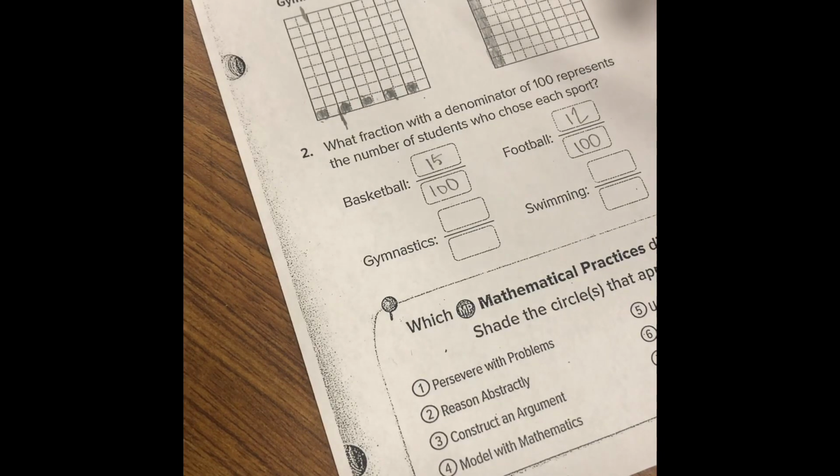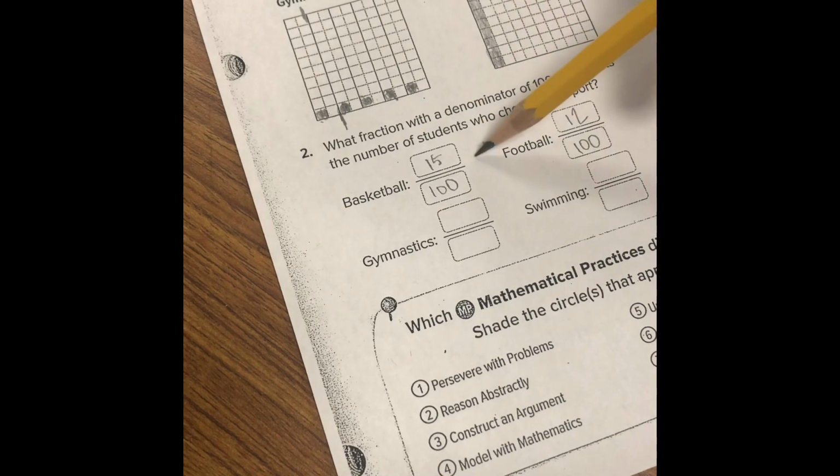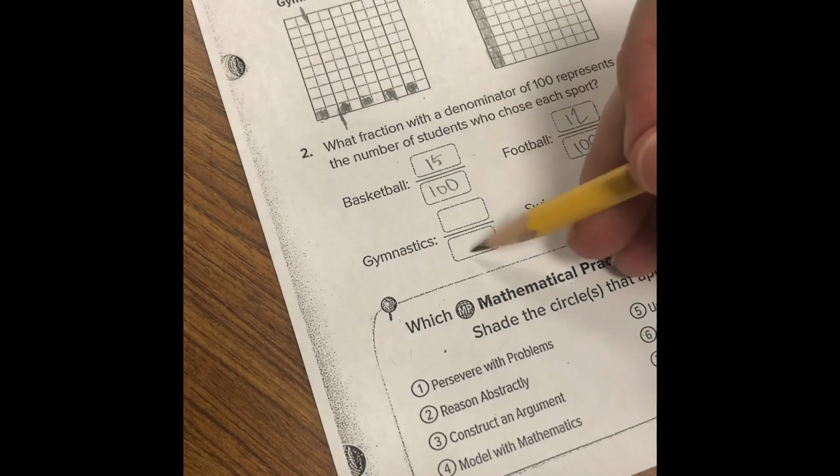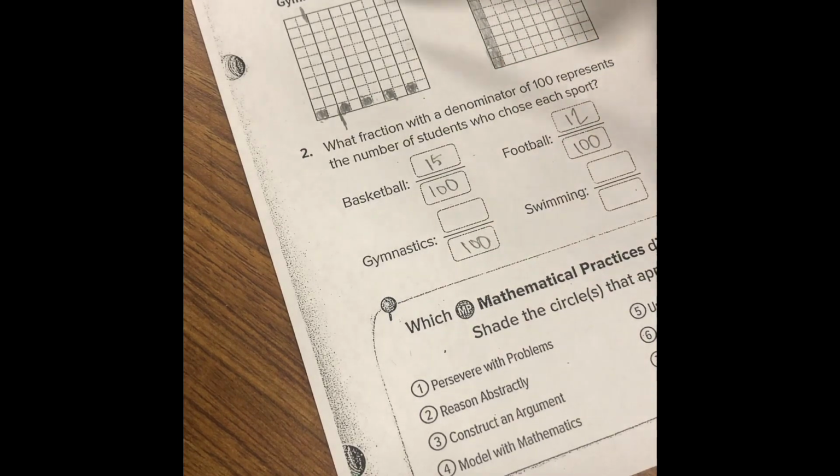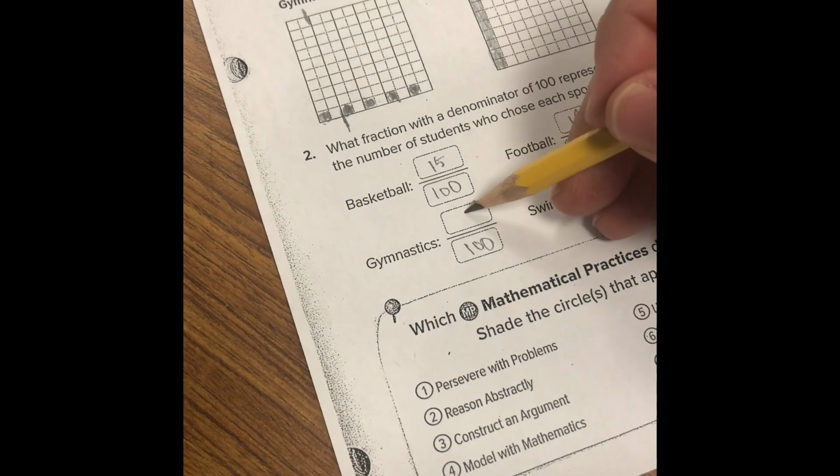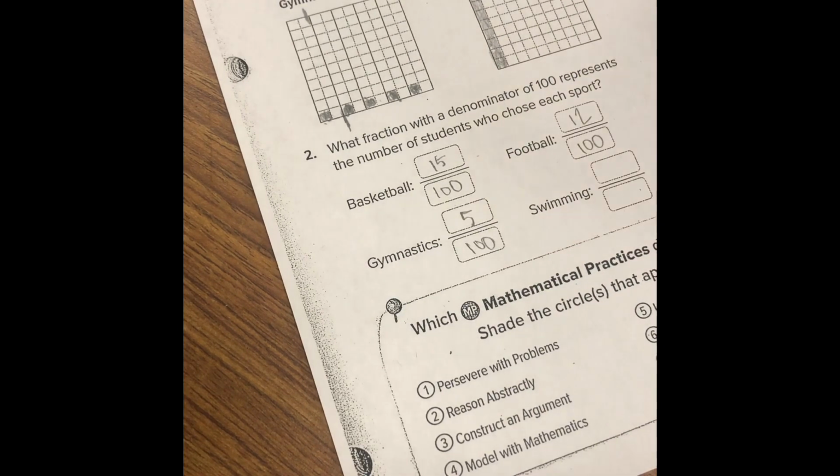Gymnastics. We had 1 out of 20, but again, we got to convert it. Like the one we did here, we took 20 times 5, which got us 100, which we'll do again. And we already did the work for us already. And we took 5 times 1, which is, of course, 5. So 5 out of 100.